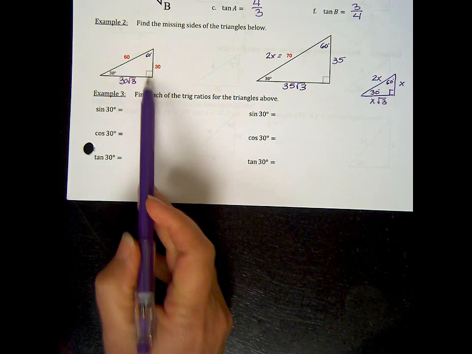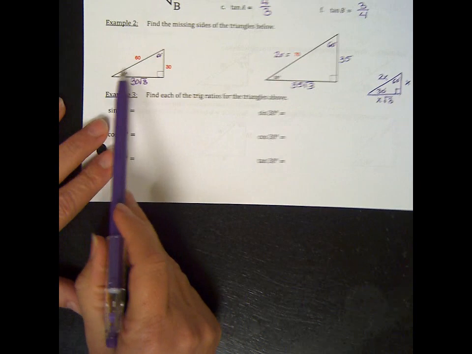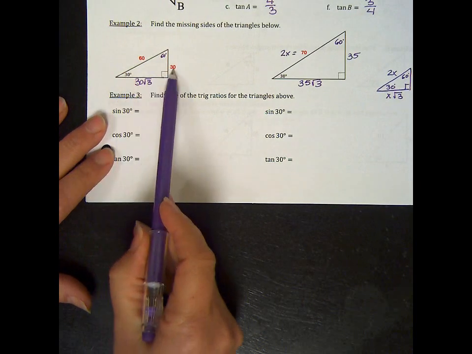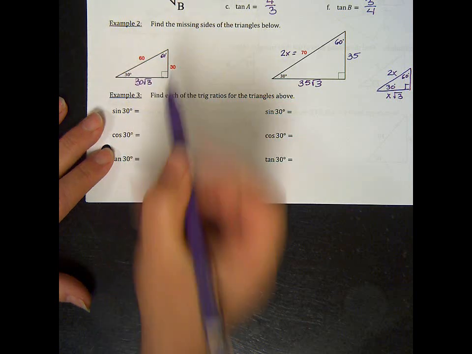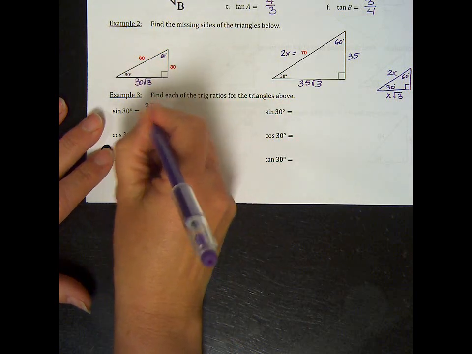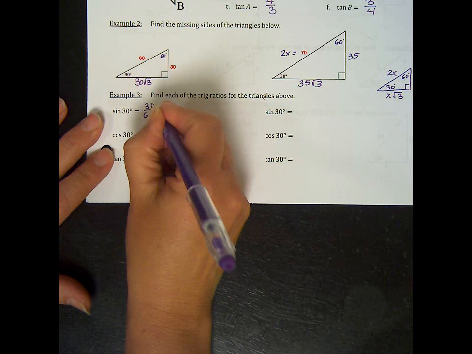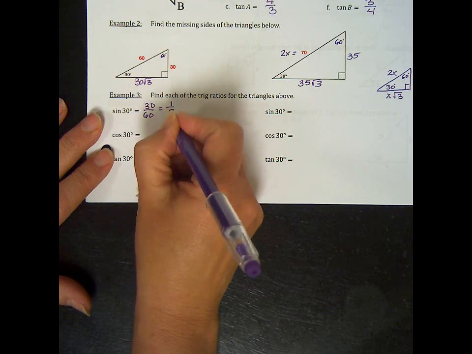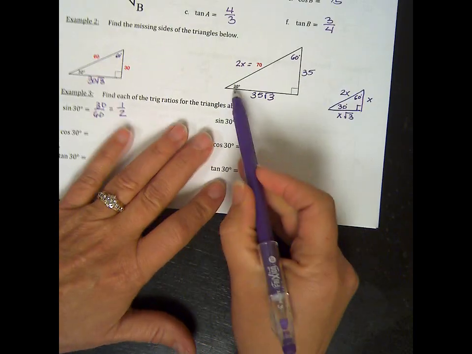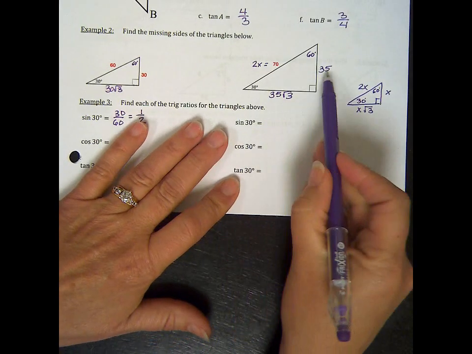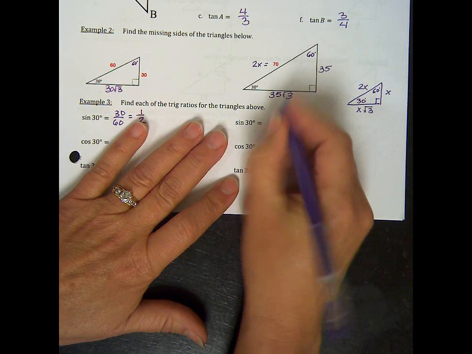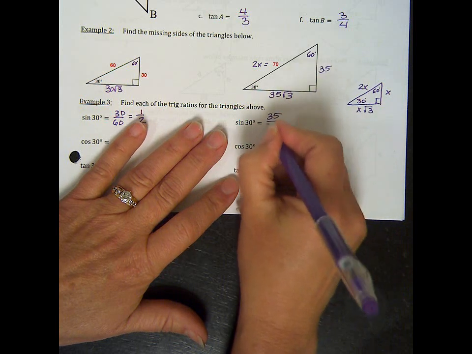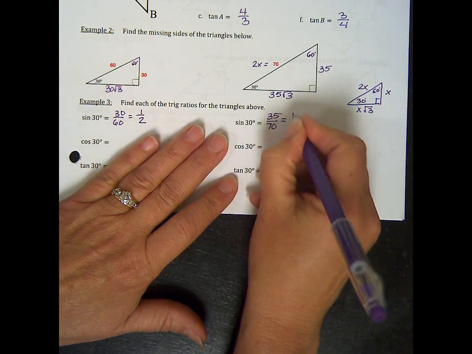So on this triangle, for instance, the sine of 30 is opposite over hypotenuse, 30 over 60, which simplifies to 1/2. On this triangle, the sine of 30 is 35 over 70, opposite over hypotenuse, which also simplifies to 1/2.